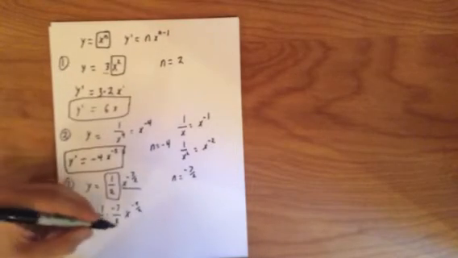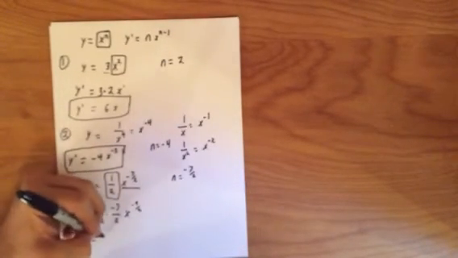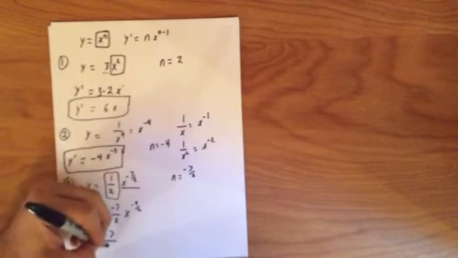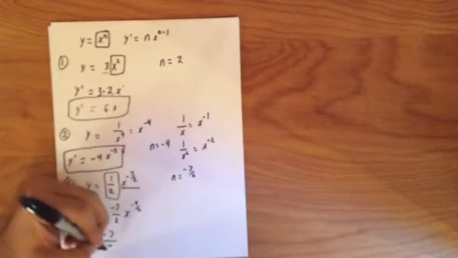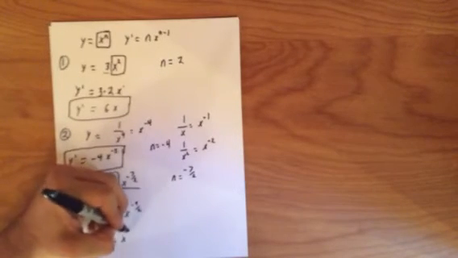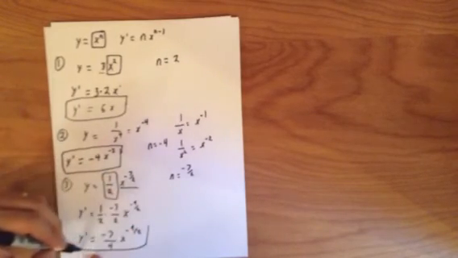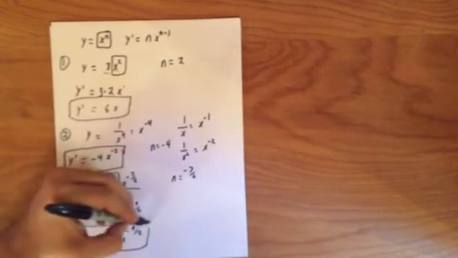We'll multiply this on through, and y prime is equal to negative 7 over 4, x to the negative 9/2, and that's going to be our answer for that problem.